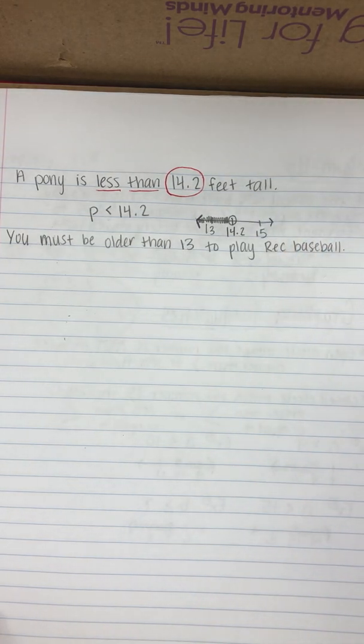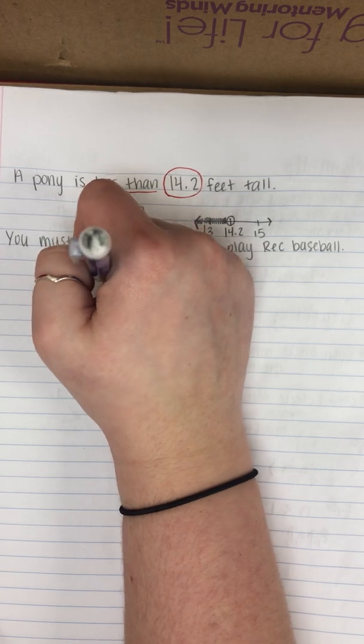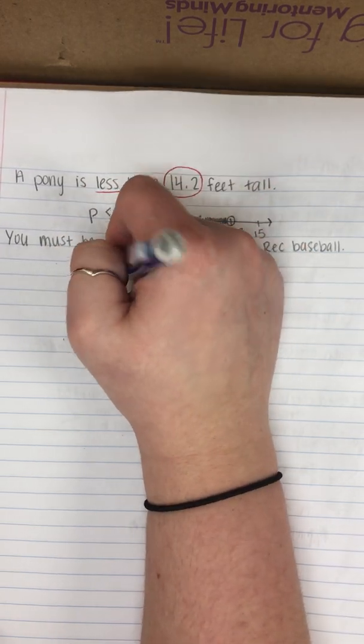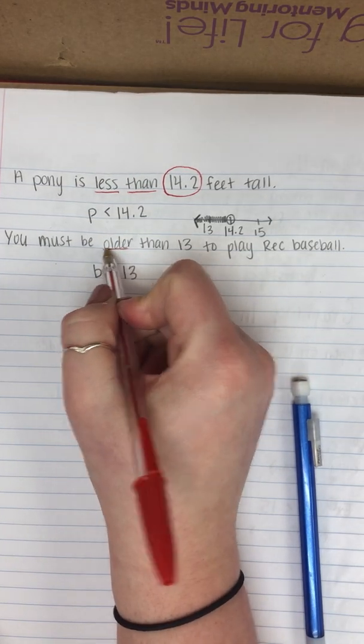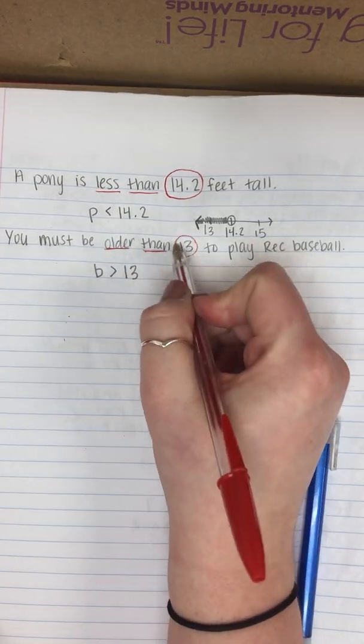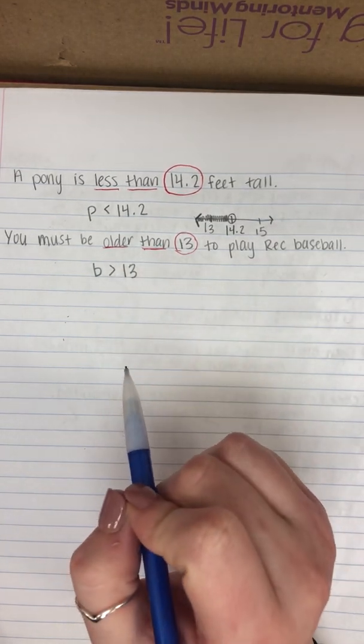Okay? So first we need to write the inequality. If you wrote B is greater than 13, you're correct because we use the key words older than 13. So you have to be a bigger number than 13 in age.